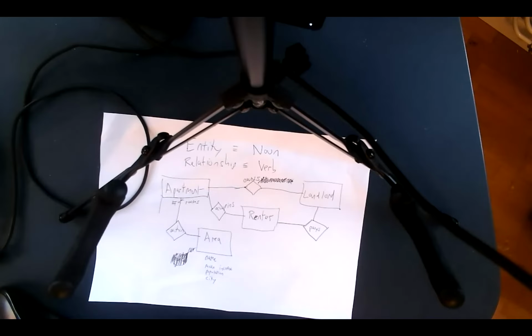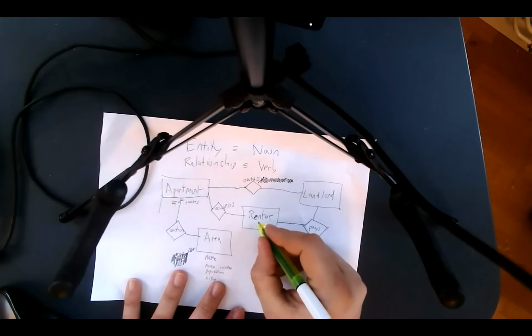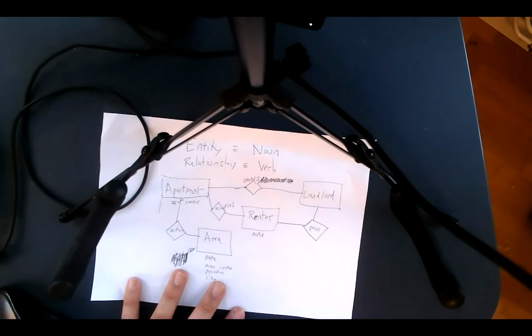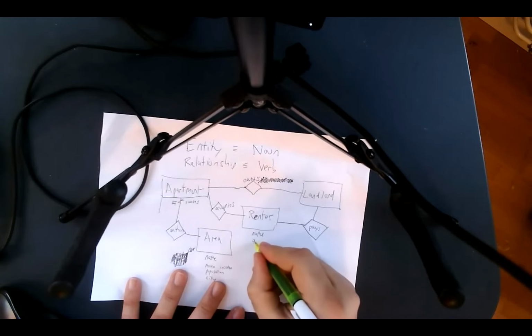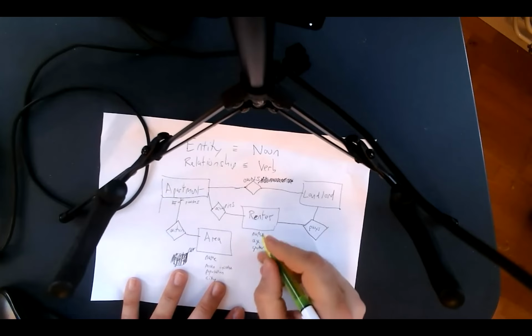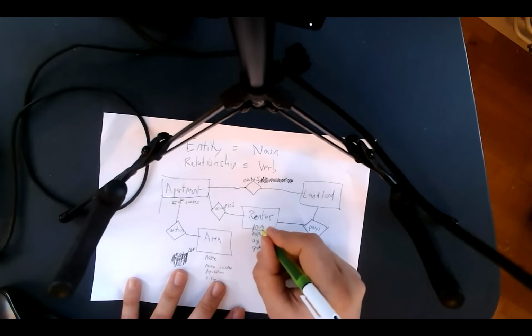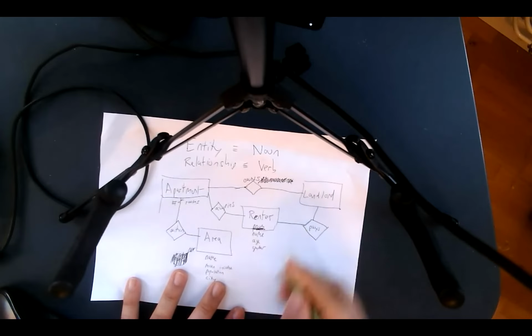right. Okay, renter. What are the attributes of a renter? They have a name, and let's just keep it at that. An age, a gender, and most importantly, they have a PNUM, persona number, which we're going to underline because that's the key.